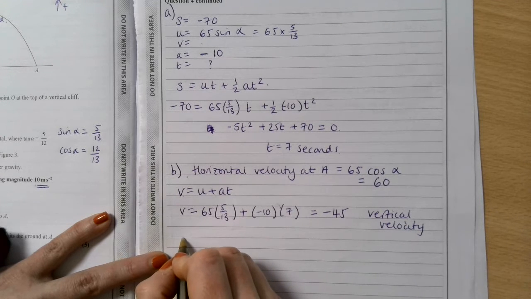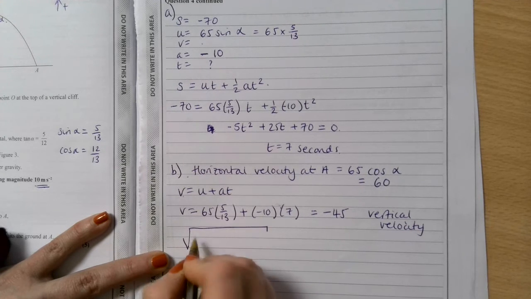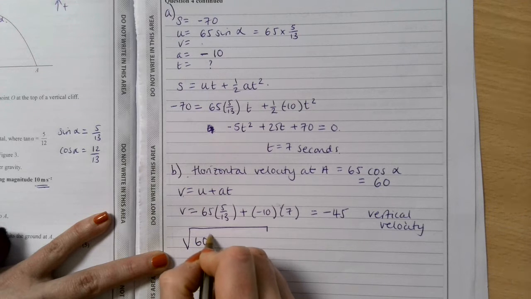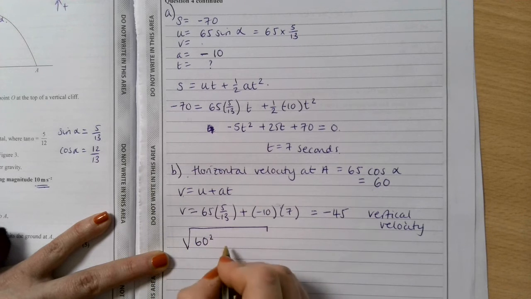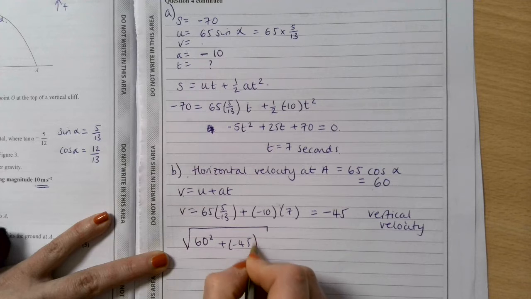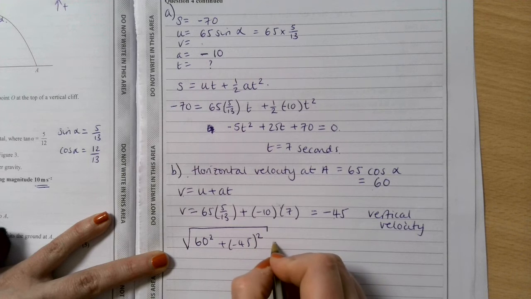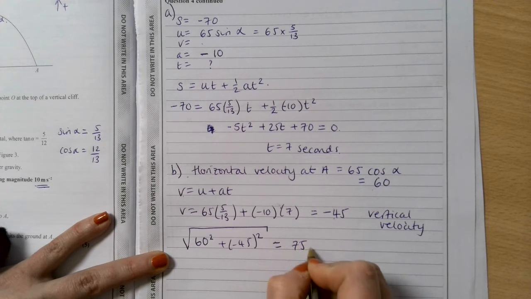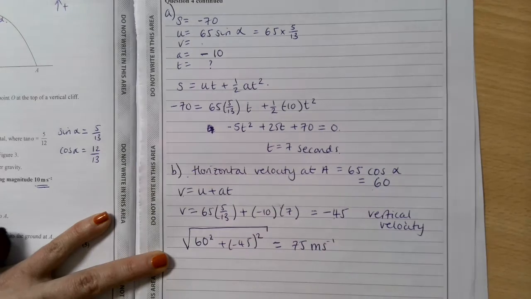And then all that's left for me to do is to find the speed by using Pythagoras. So 60 squared from here plus negative 45 squared from here, square rooted, and that gives me 75 meters per second.